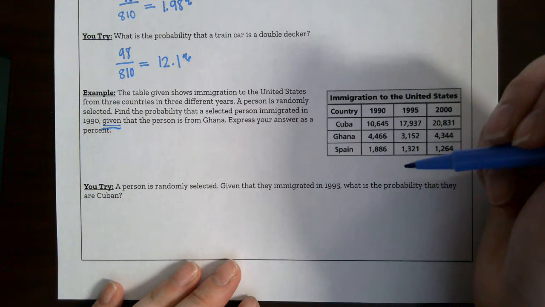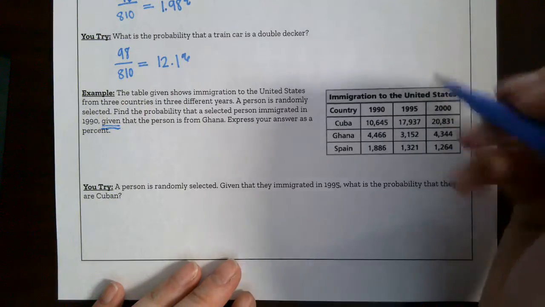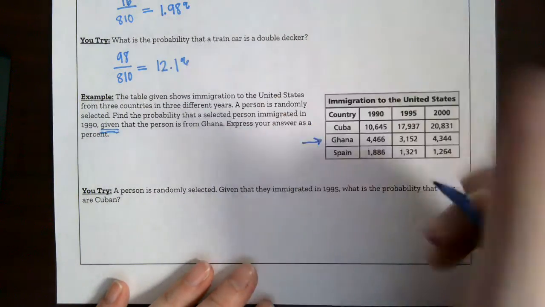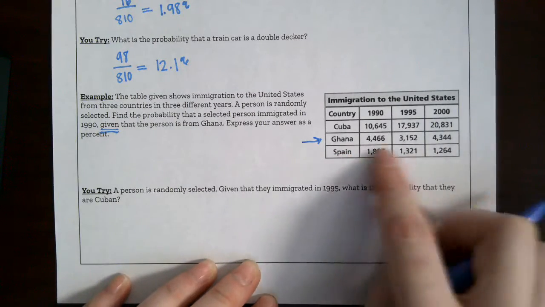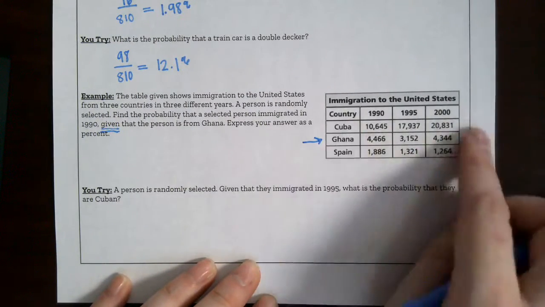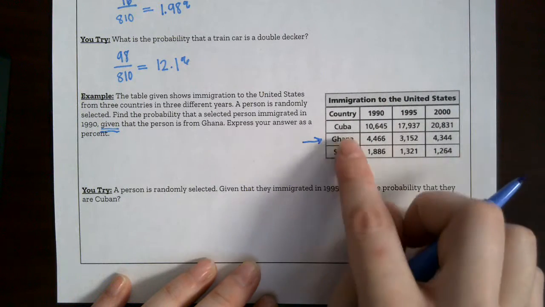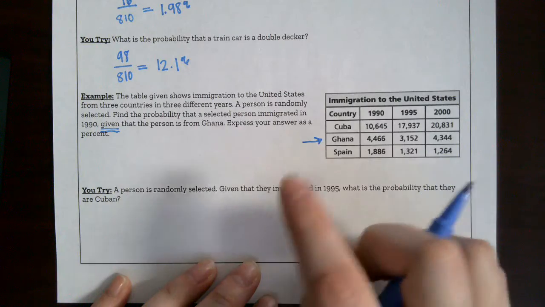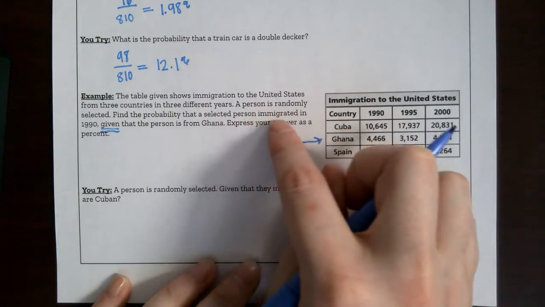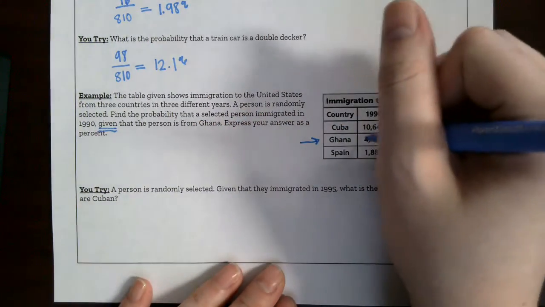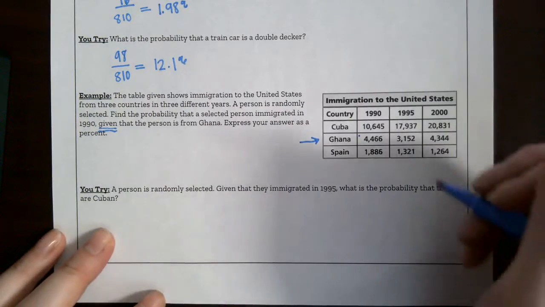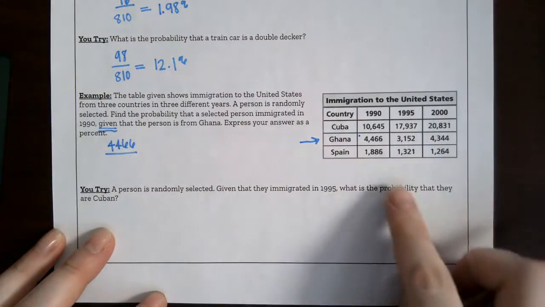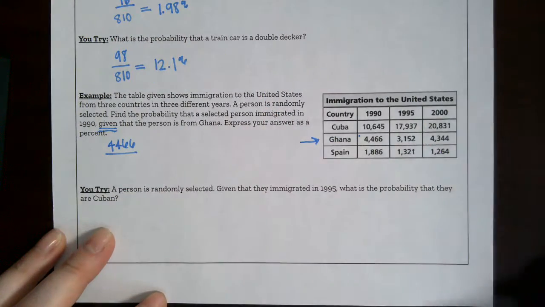So the first thing you want to do is look at the given information. So we are going to say that we're given that the person is from Ghana. So this is the only row that I care about because I know that that is true. They are not from Spain and they are not from Cuba. So we're going to ignore the other two rows. We're just looking at Ghana. From there, you're going to find your probability of whatever you want. So this one says the selected person immigrated in 1990. So that would be this number here. So that's the number we want on top, 4466 on top. And then we want our Ghana total on the bottom.